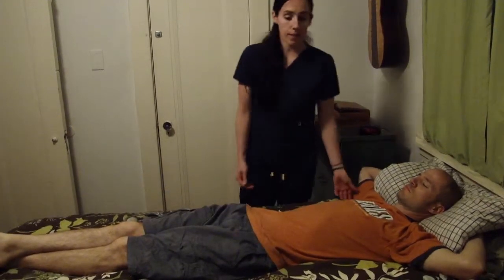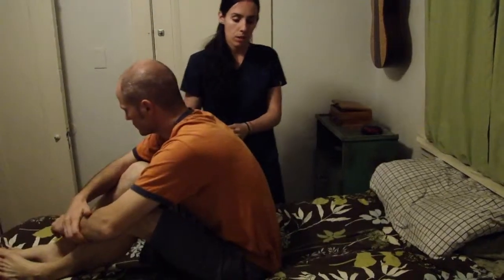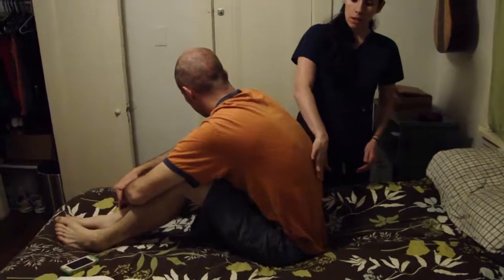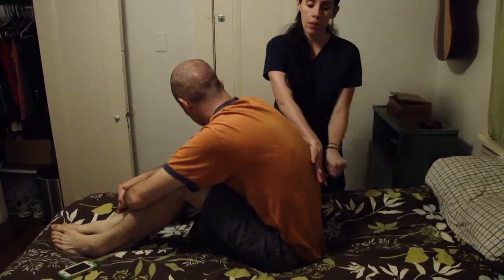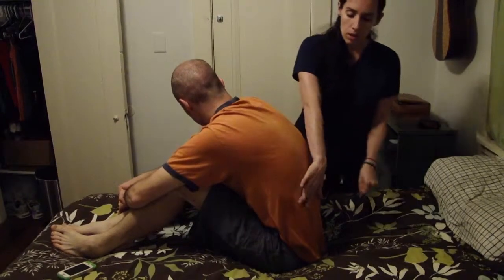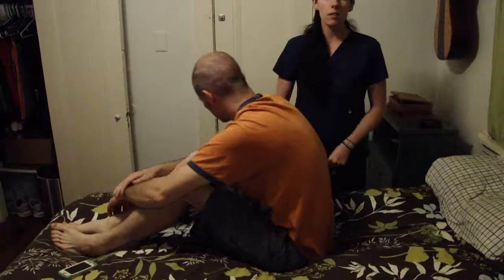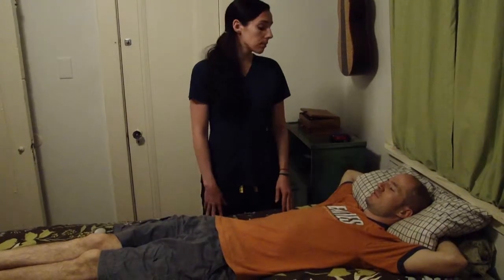And lastly, we want to assess costovertebral angle tenderness. Have the patient sit up. You want to place the ball of one hand at the costovertebral angle and strike it with the ulnar surface of the other hand. Do it on both sides. Any tenderness indicates pyelonephritis. So that concludes the abdominal assessment.